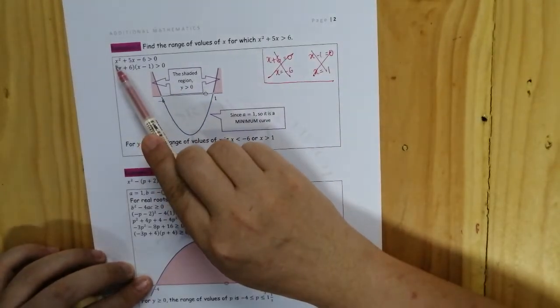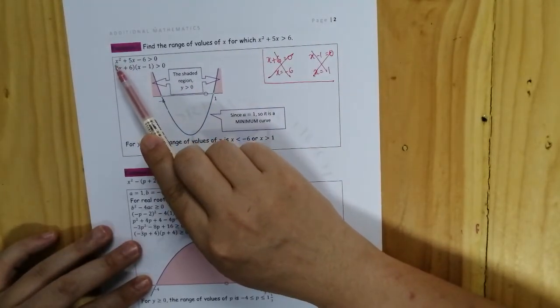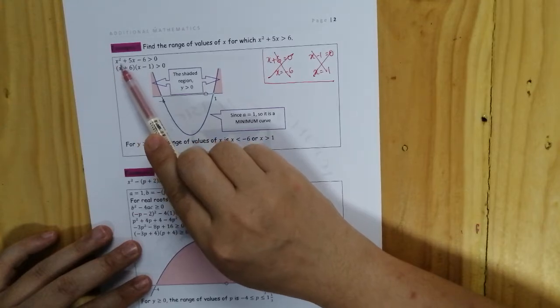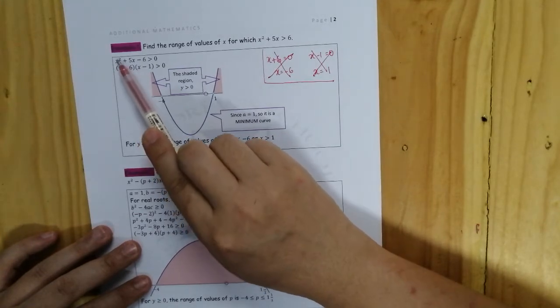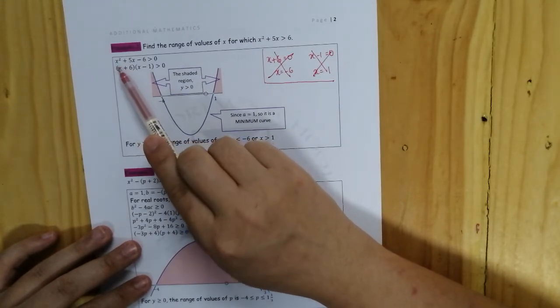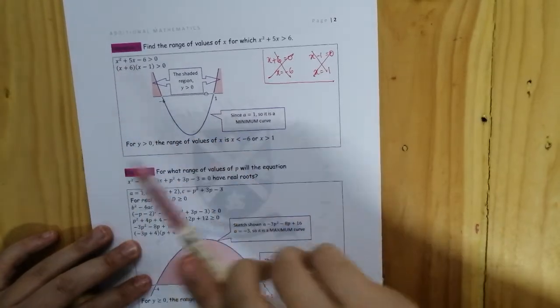Since our quadratic expression is in terms of ax squared, the coefficient of x squared, a, equals 1, which is positive.